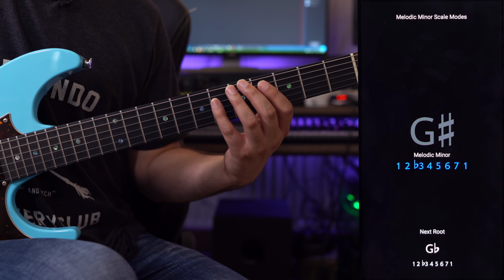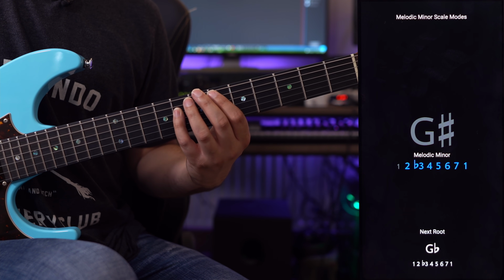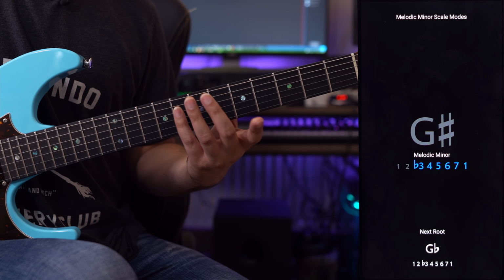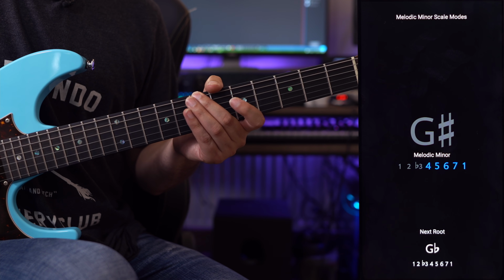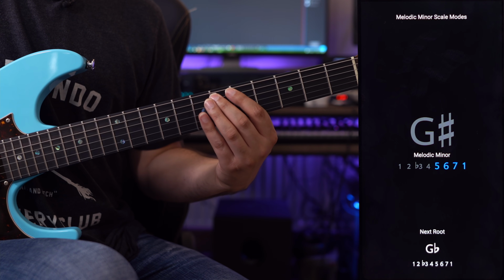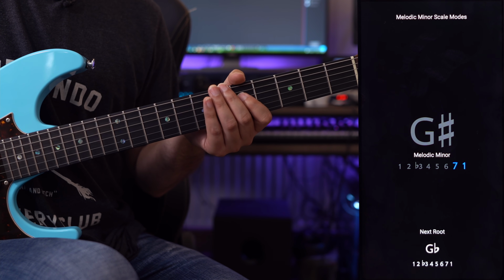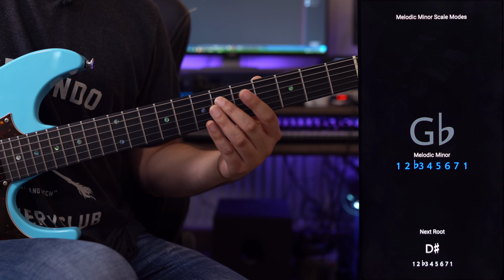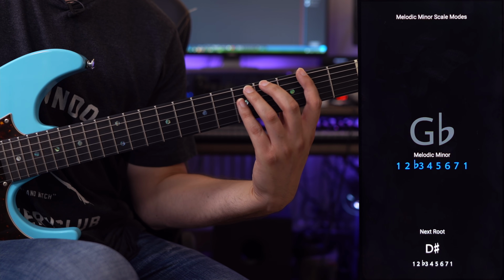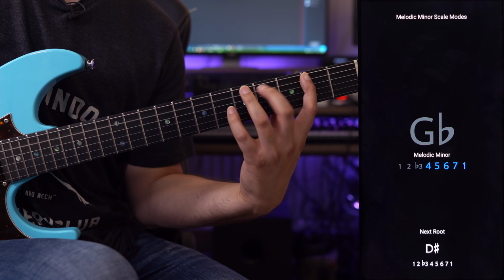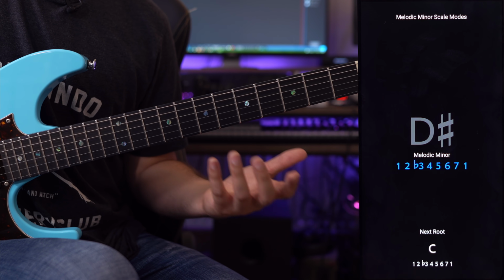Now I could play the 1 here, then the 2, then I could come down, let's say, to the flat 3 here, then 4, 5, 6, and then 7, and then 1. Now it's asking for G flat melodic minor. I'm going to use this fingering. Now D sharp melodic minor.